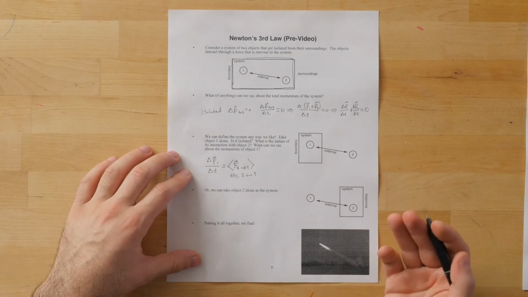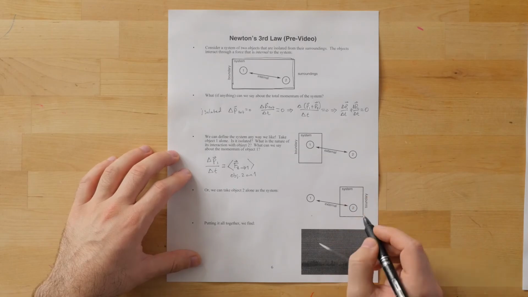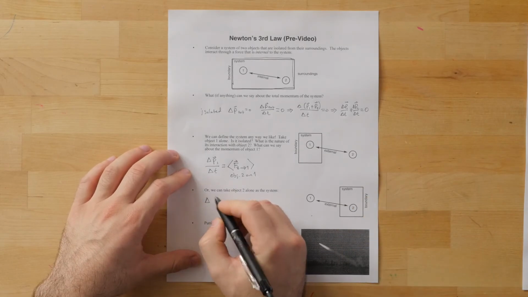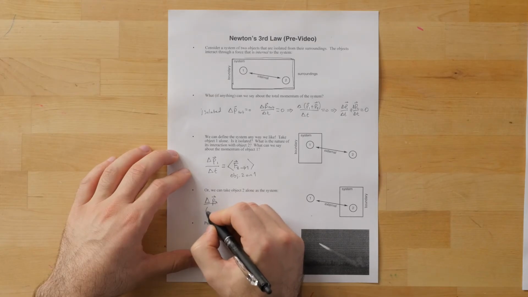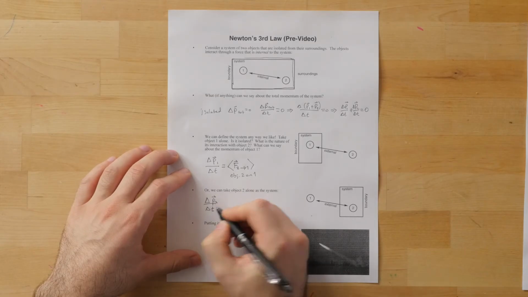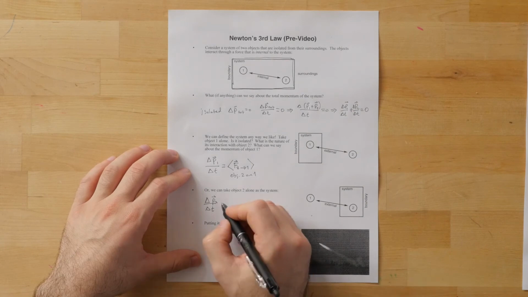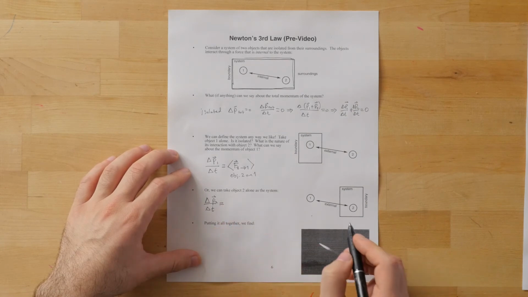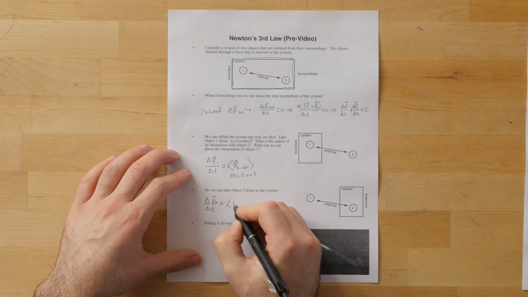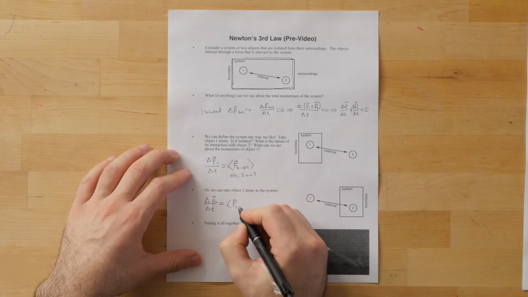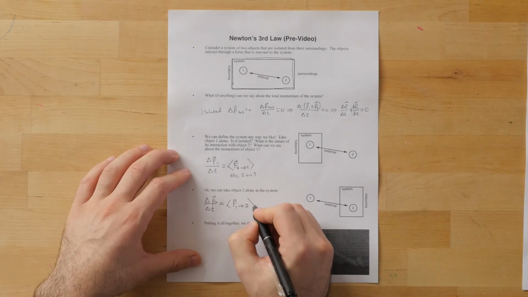So now we can do the same thing, but look at the second object as the system and ask, what do we know about the momentum? Well, we know that the change of the momentum of 2 over that same period of time is going to be equal to the force of 1 on 2.